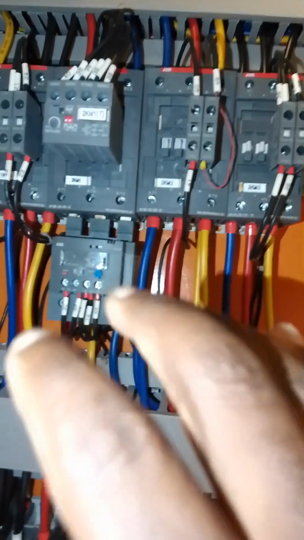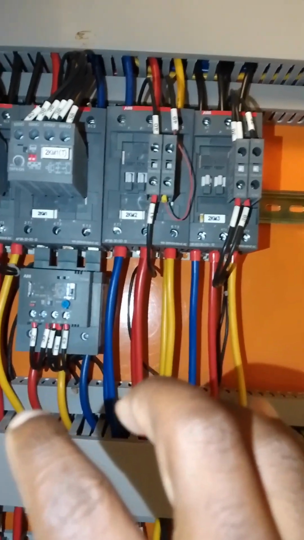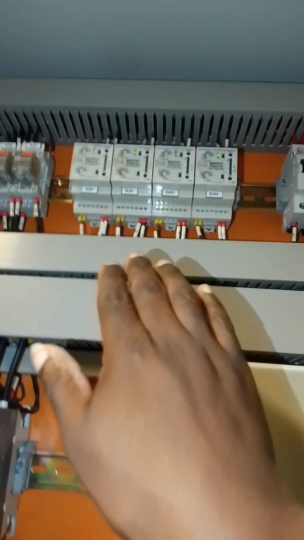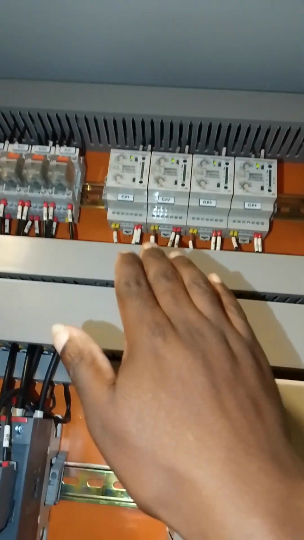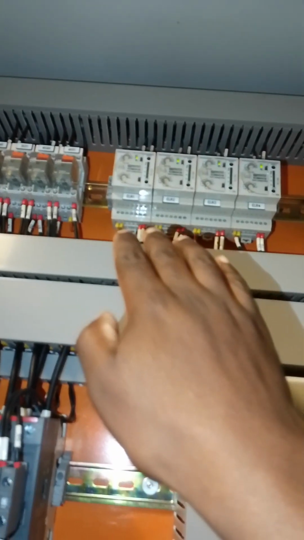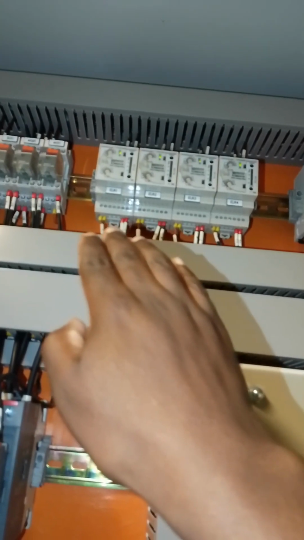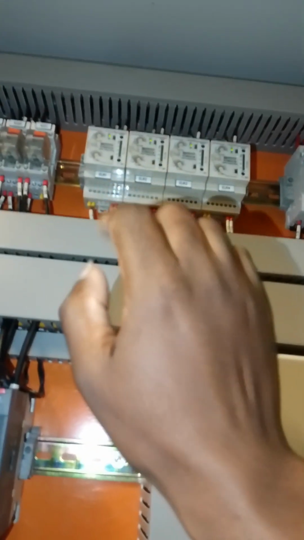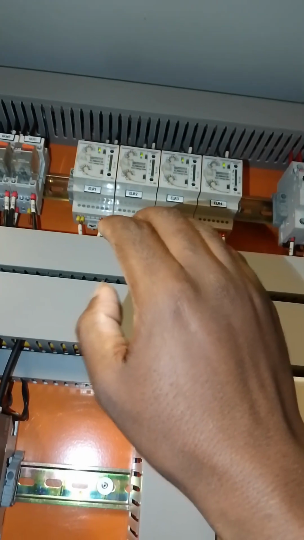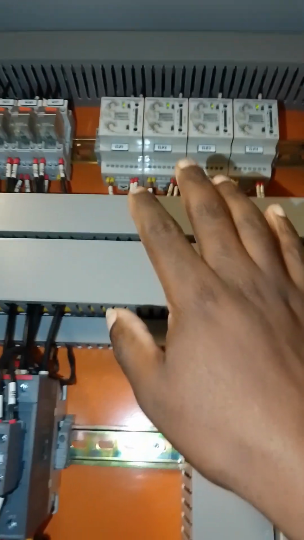So this is the work of the ELR, or earth leakage relay. Earth leakage relay. That is the work of the earth leakage relay. From there we have this one.